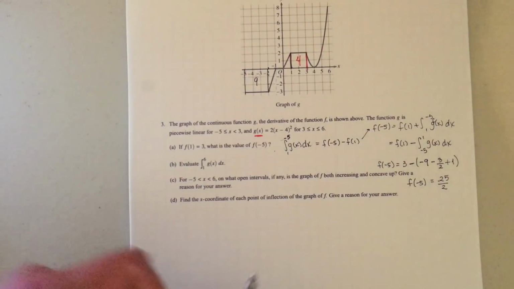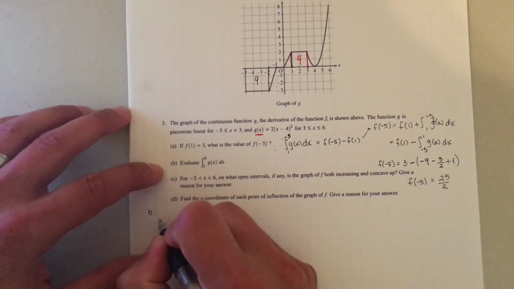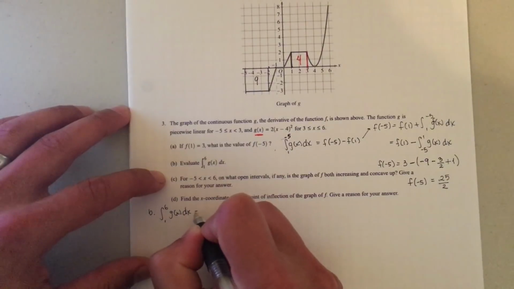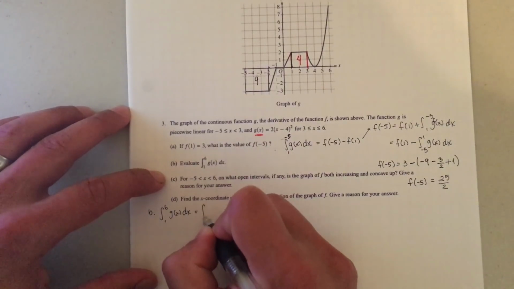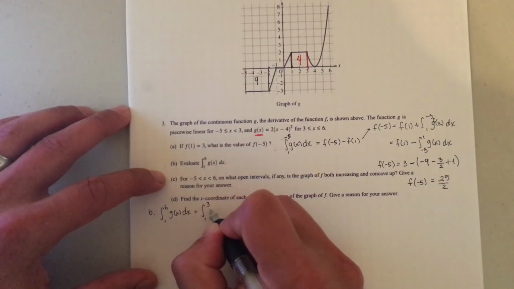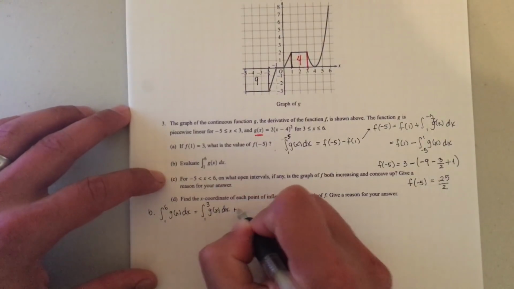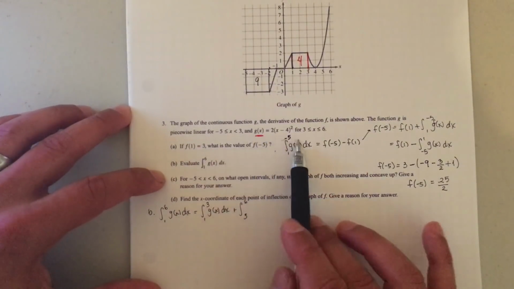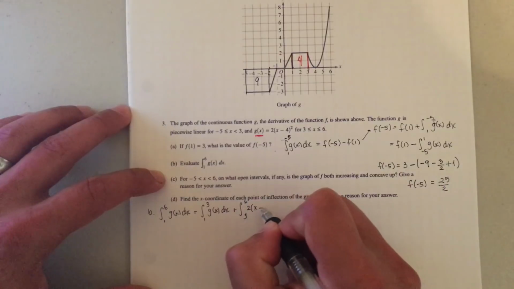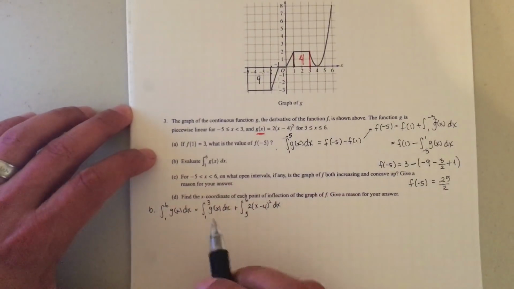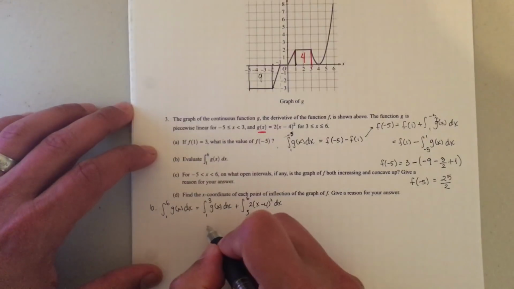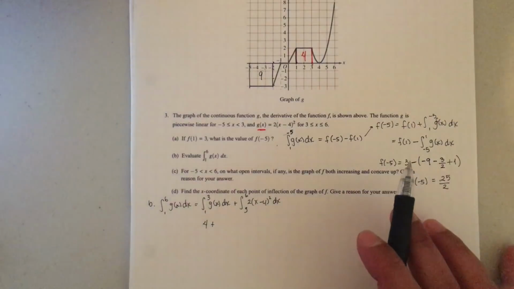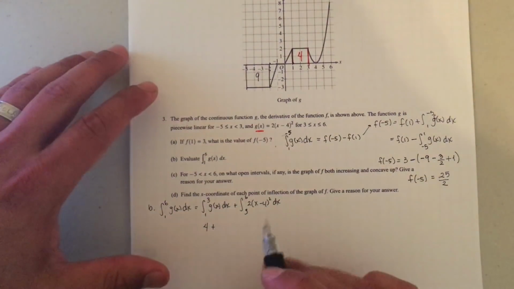So let's go ahead and put it down here. The integral from 1 to 6 of g(x) dx, we're going to separate it: the integral from 1 to 3 of g(x) dx plus the integral from 3 to 6 of g(x). What's g(x)? That's this guy, 2 times (x minus 4) squared dx. Now we figure out the area here. That's going to be 4, and that's easy. Plus, now what do I have to do here? You guessed it, right? You're going to have to do your antiderivative.